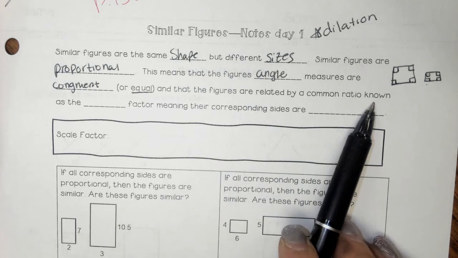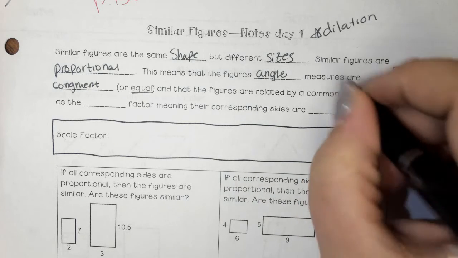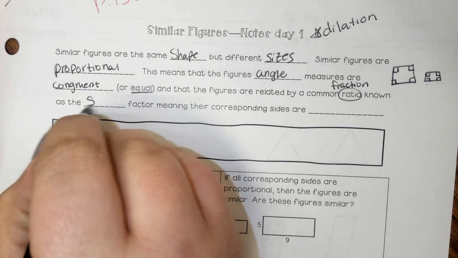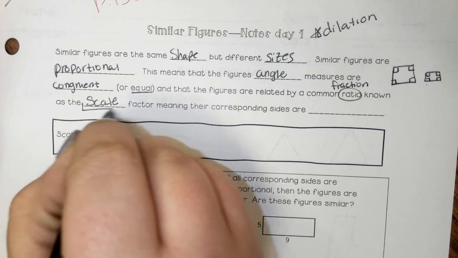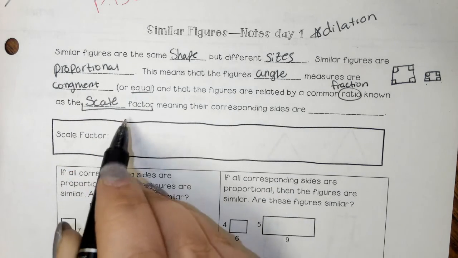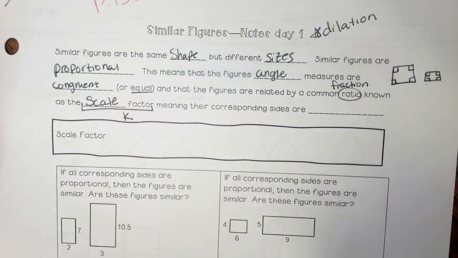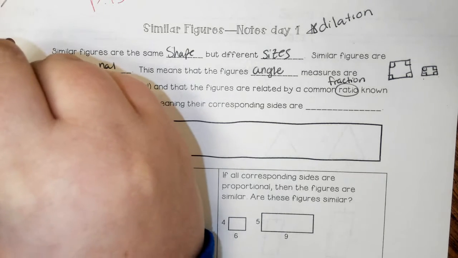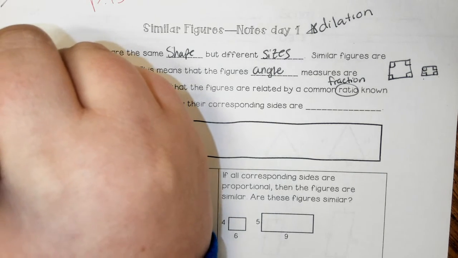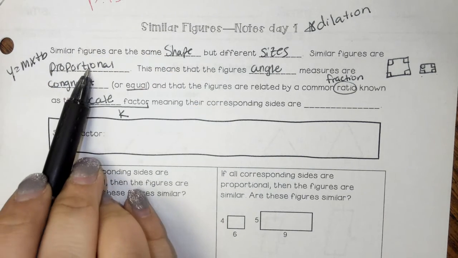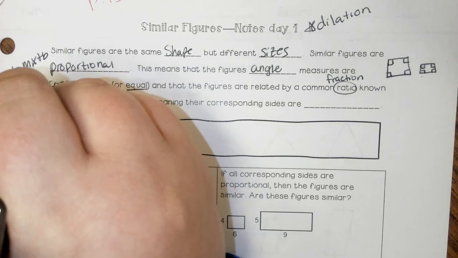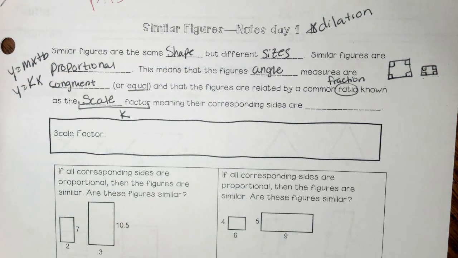The figures are related by a common ratio. Ratio just means fraction. That fraction is known as the scale factor, which we have been working with a lot lately. Scale factor was the letter k, and maybe if you remember back to like Unit 4, let's talk about those proportional and non-proportional relationships. We said for a proportional relationship, instead of using y equals mx plus b, we used y equals kx. So we were using the same scale factor letter there as well.